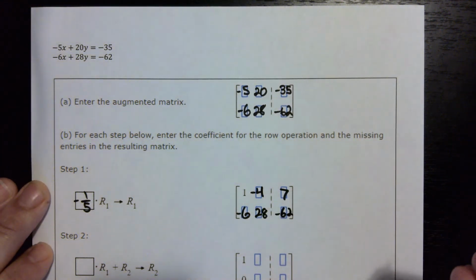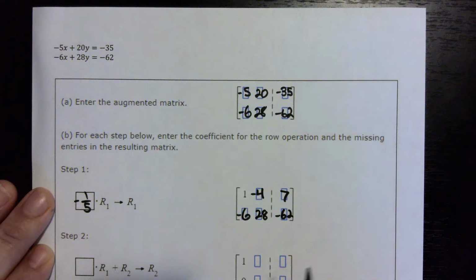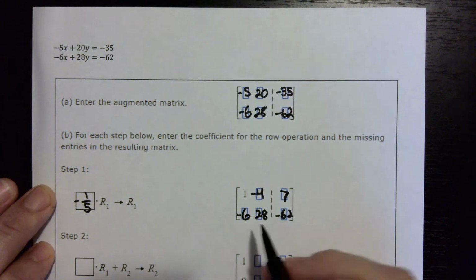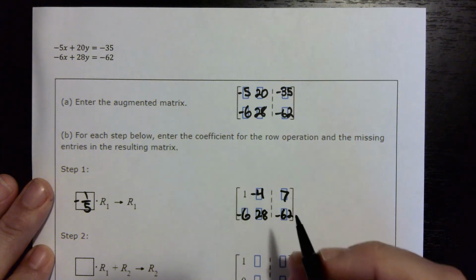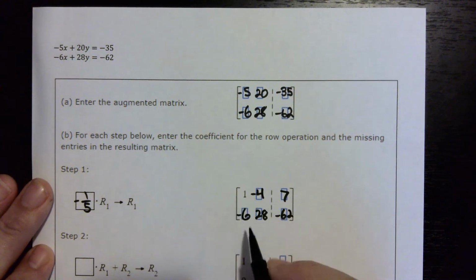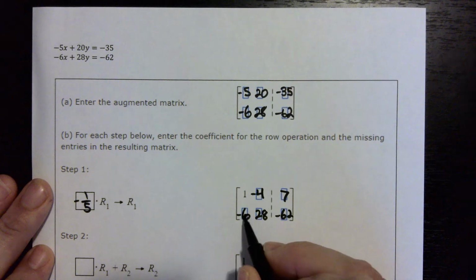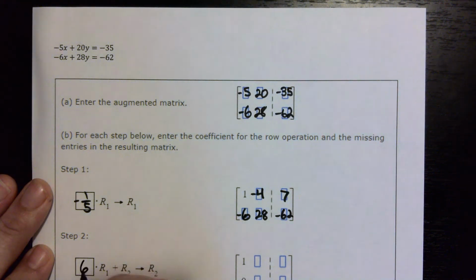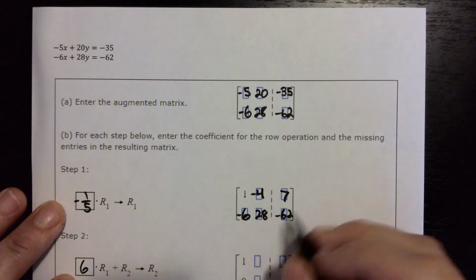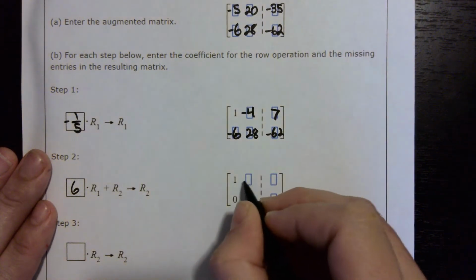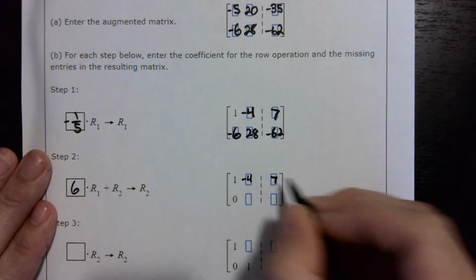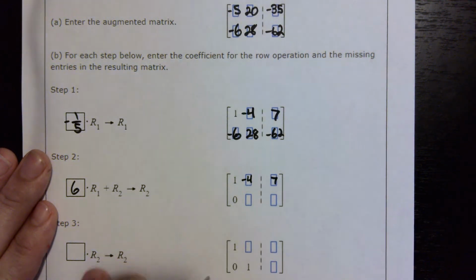Okay, and our next step is we're going to try to turn this one into a 0 by using the 1 that we have here. So what do I need to multiply this 1 by to change it to the opposite of 6? Well, 6. So I'll multiply 6 times R1 and add it to R2. Notice that this top one is not going to change. Even though I say I'm multiplying it by 6 and adding it to R2, the top row still hasn't changed. I'm just using that to change the second row. So the second row is what's going to change.